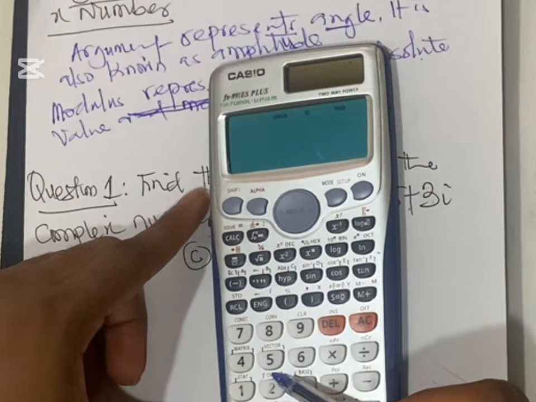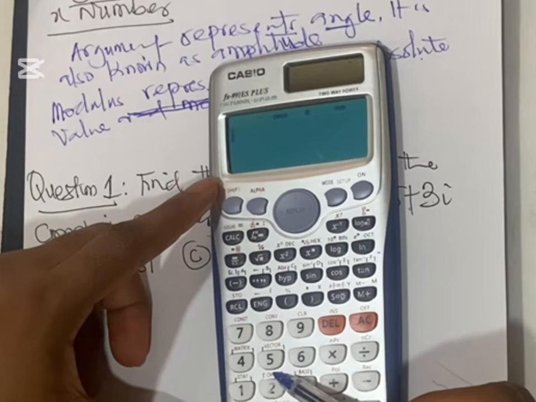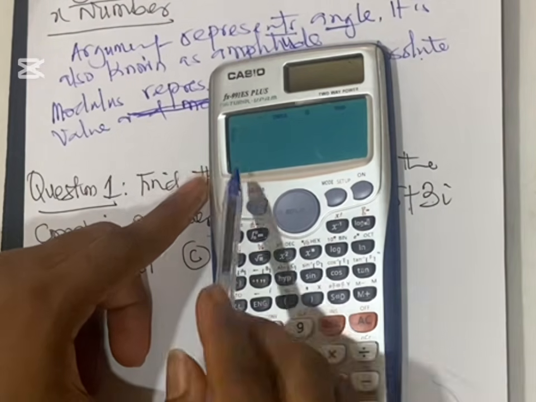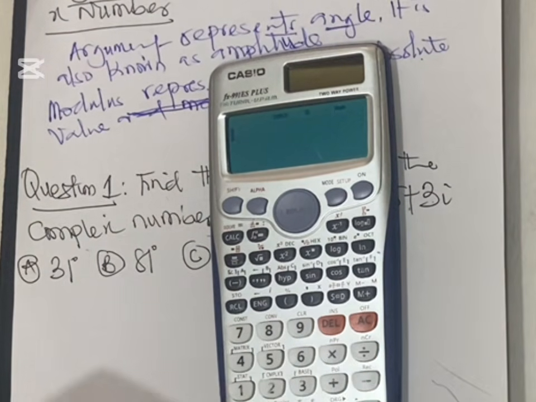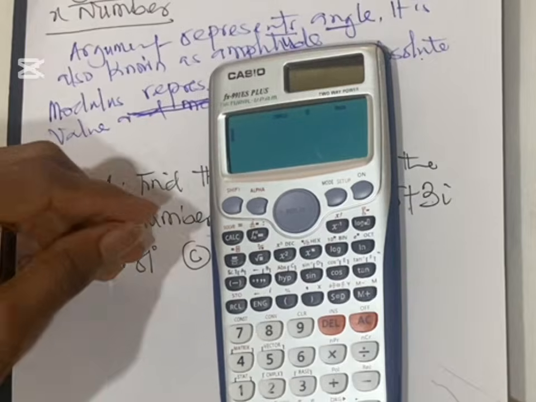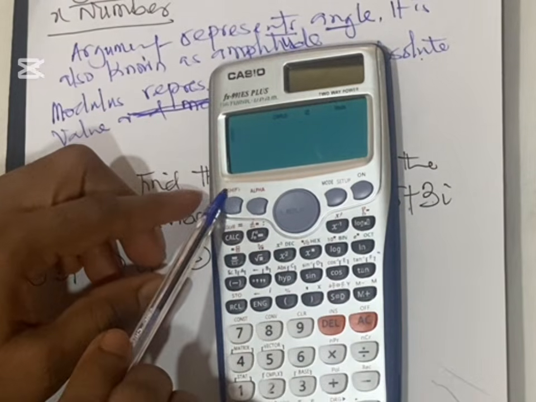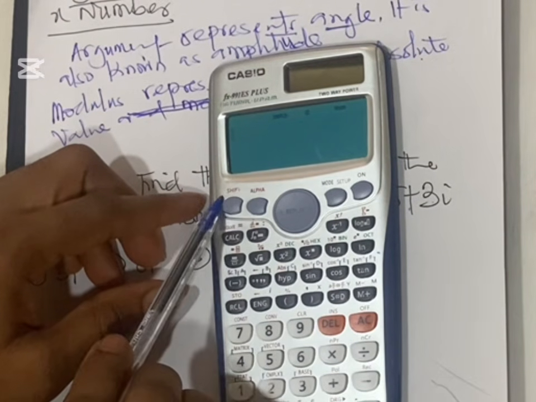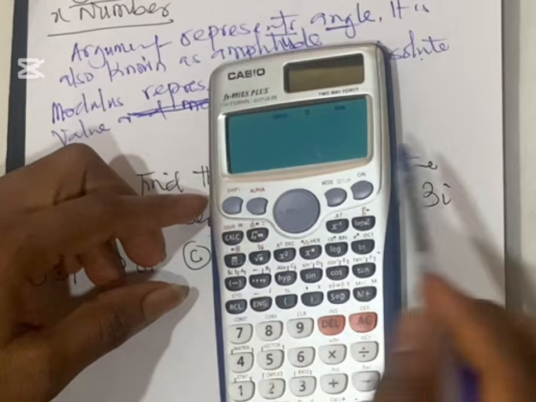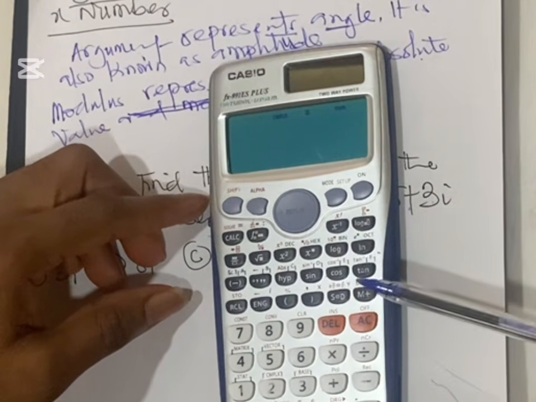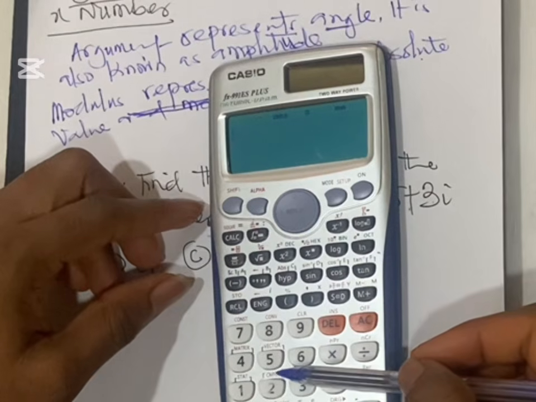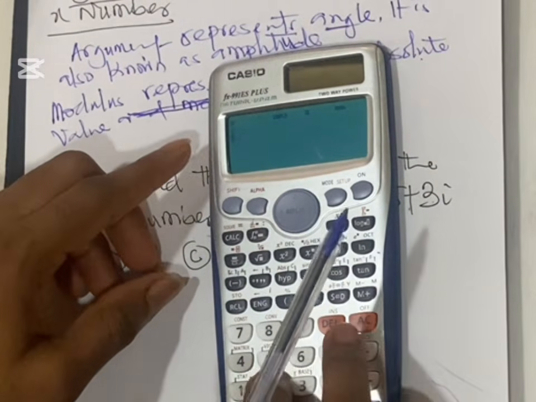I told you guys shift and alpha are the key points to know how to operate your calculator. To get anything that's yellow, you press shift. To get anything that is red, you press alpha. Now this complex is yellow, so I'll press shift and press this.